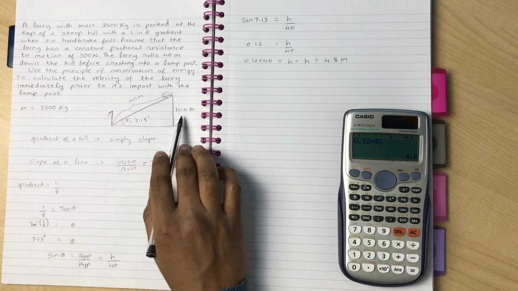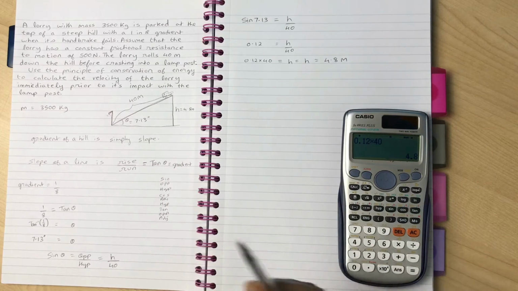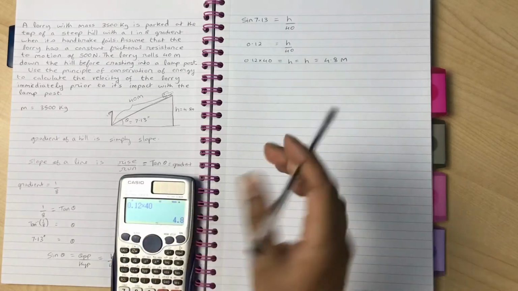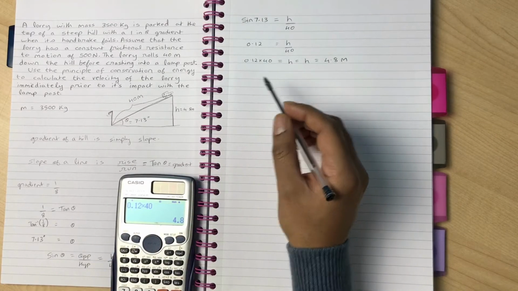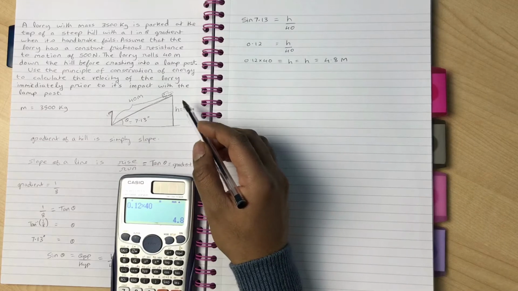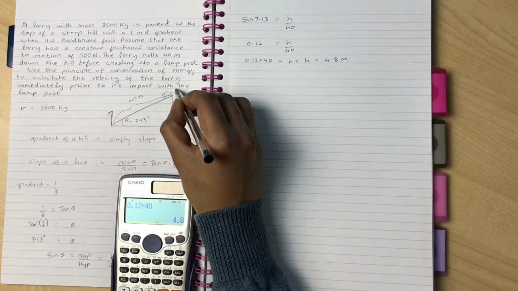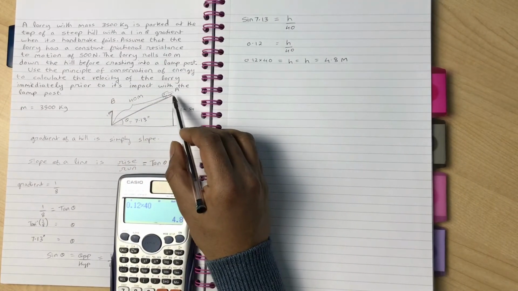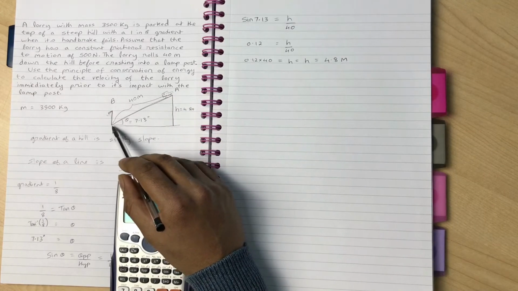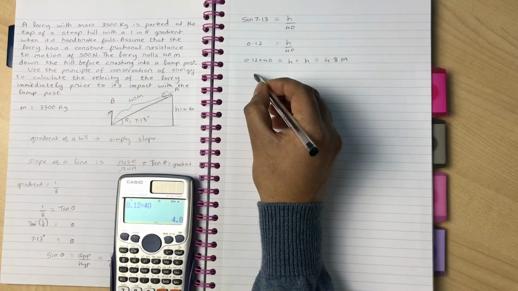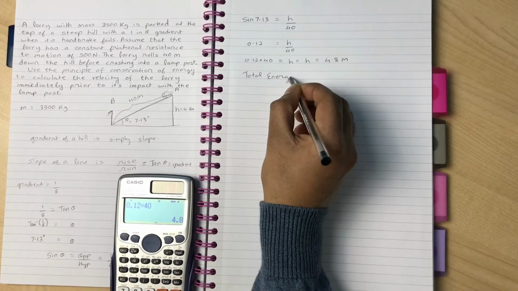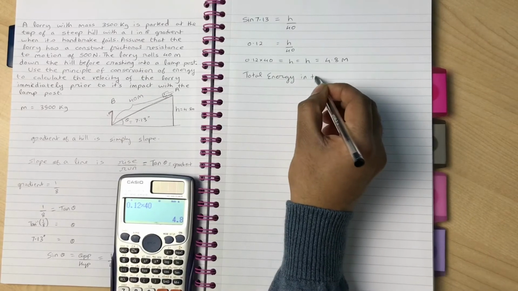So once we've got the height, now we use the principle of conservation of energy. By the principle of conservation of energy, the total energy in a system is the same at any given point. So if I mark this as, say, point A and point B, the total energy of this truck at point A will be the same as the total energy in the truck at point B. So now how do you calculate the total energy?